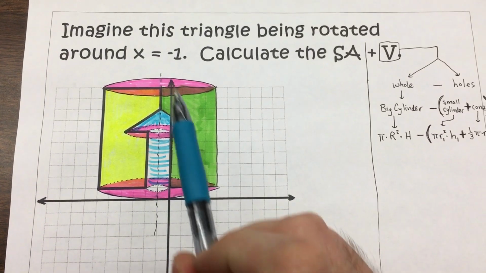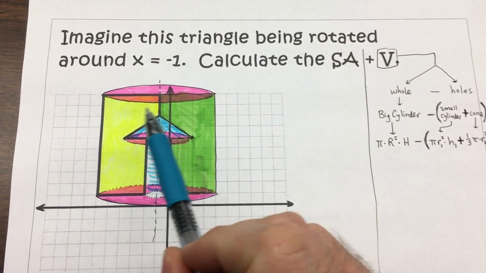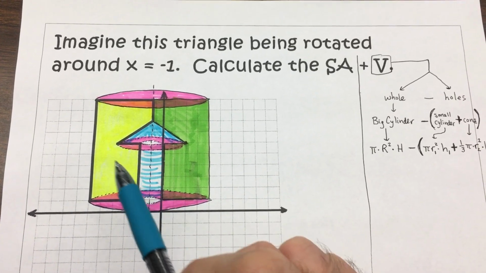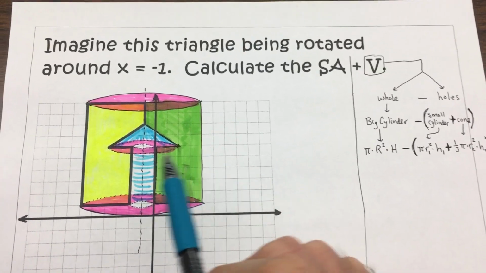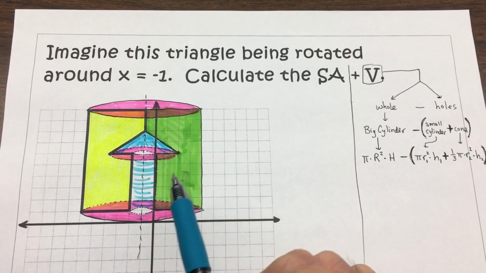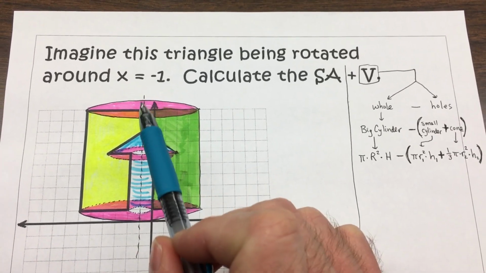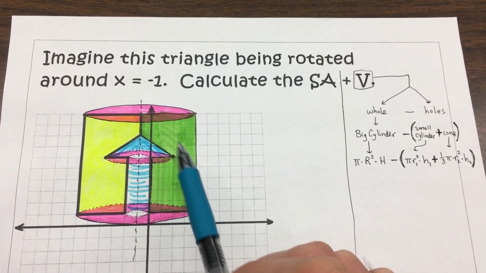All right, the second problem, I've gone ahead and rotated the kind of odd shape over here that I've highlighted in yellow, and I rotated it around. So here's its reflection over here across the line x equals -1. So that's what I've got in green.